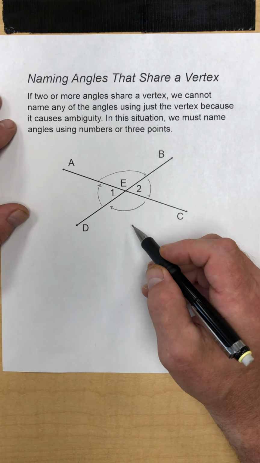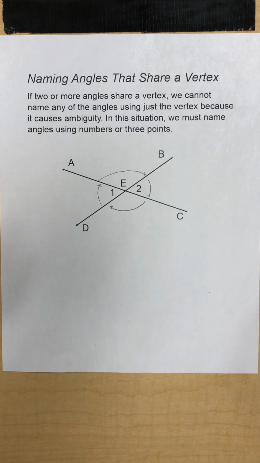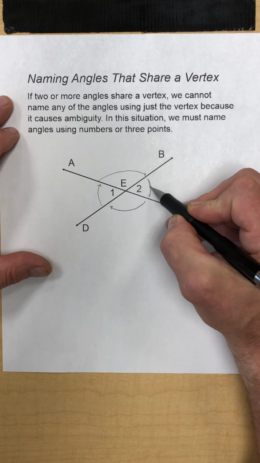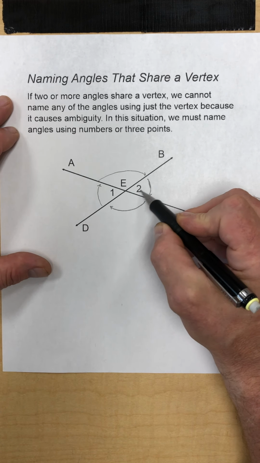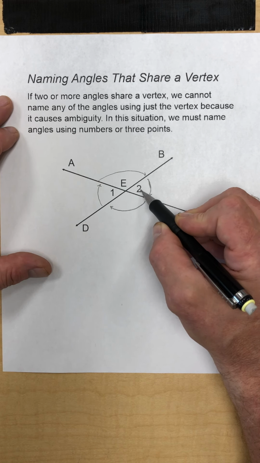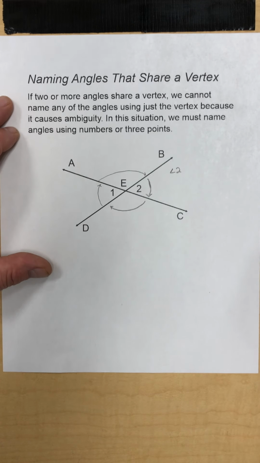They all have the same vertex. Okay, so given the information we have, how do I name these 4 angles? So let's start right here, this guy right here. I have a 2 snugged up in the interior, real close to the vertex, so I could use that 2. I could say, okay, that's angle 2.